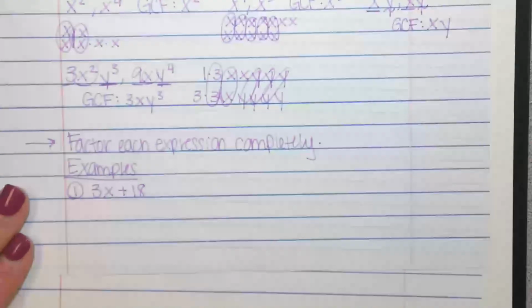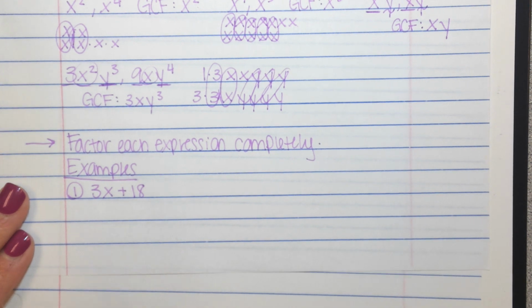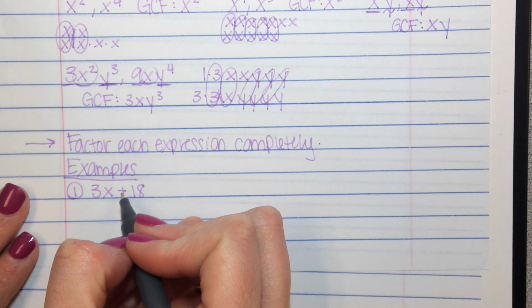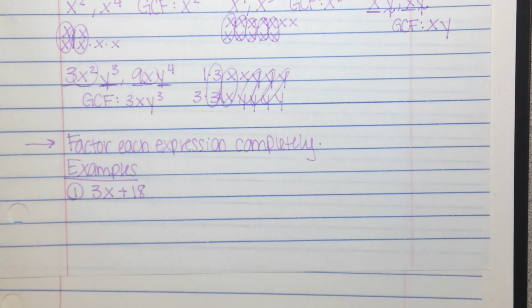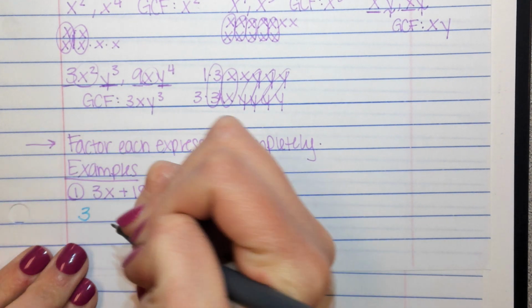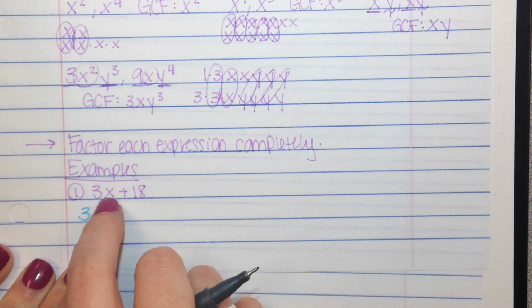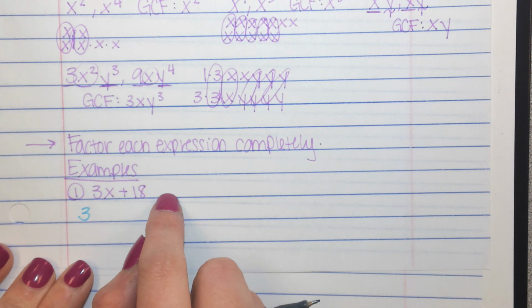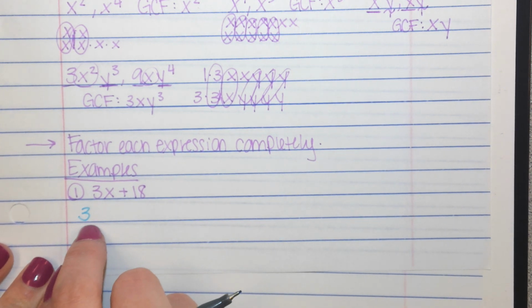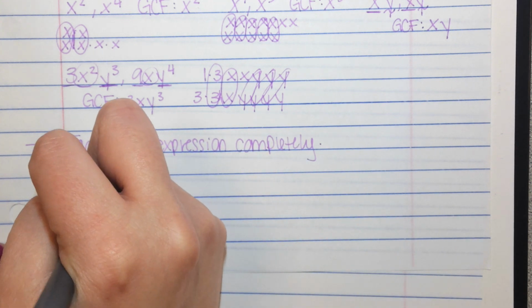We have 3x plus 18. So this is like what we did before. We just have a plus sign in the middle. Okay, so we need to think. We have 3 and 18. What's the largest number that goes into 3 and 18? It's 3. So I'm going to bring that out front. Then we have an x here and an x there. Do they both have an x? No, so they can't have any x's in common. So 3 is the only thing that they share.